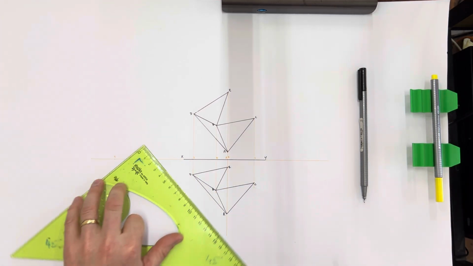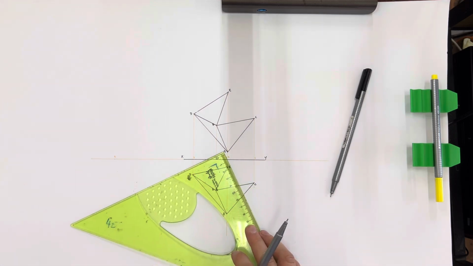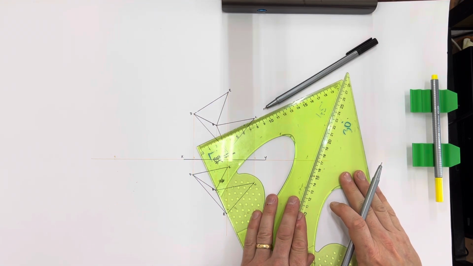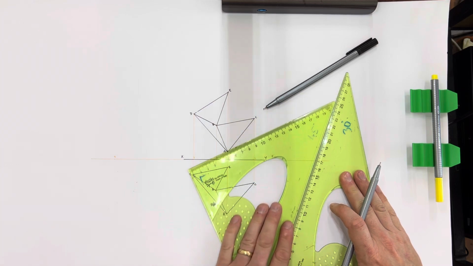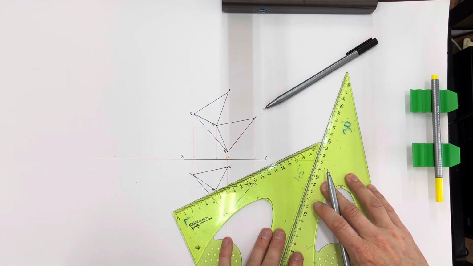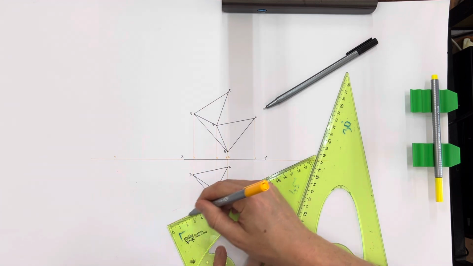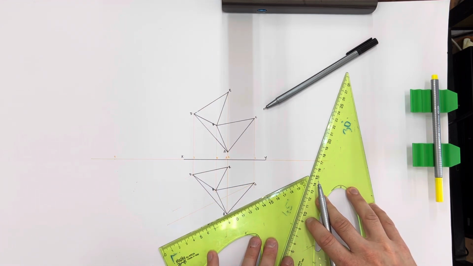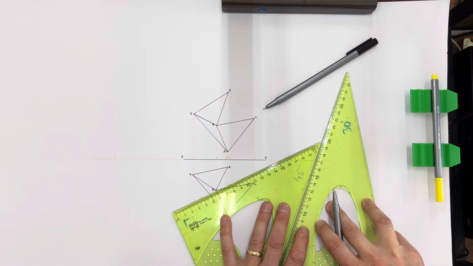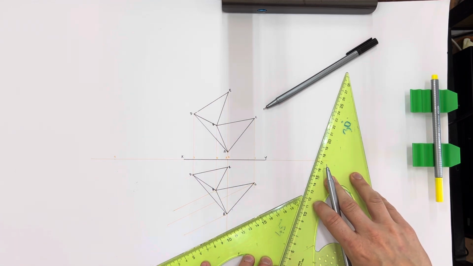Perpendicular to this line, project out D. They're not out far enough, so I'm just going to project them out a little farther.